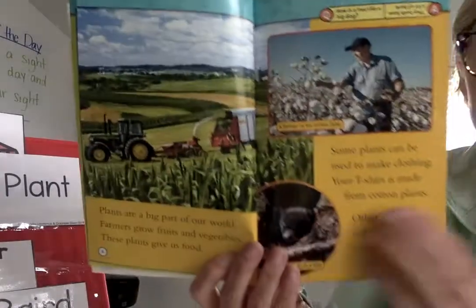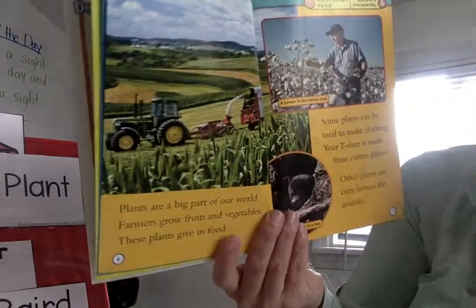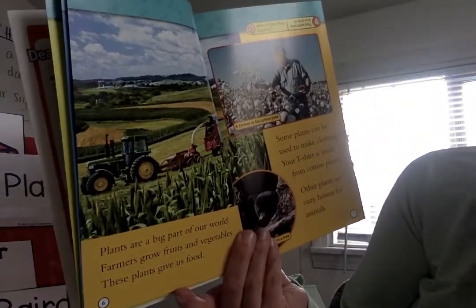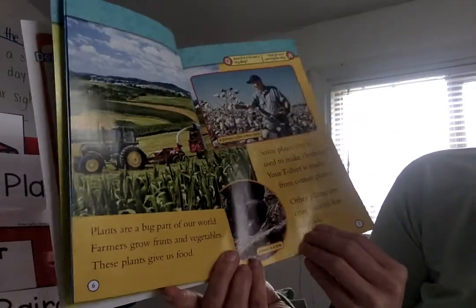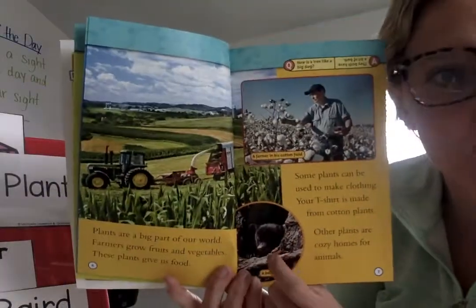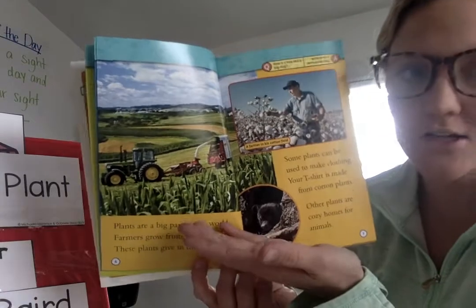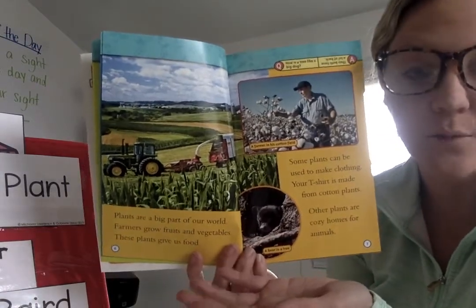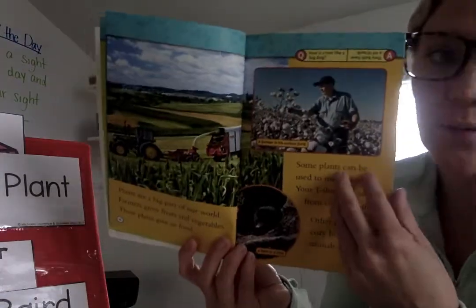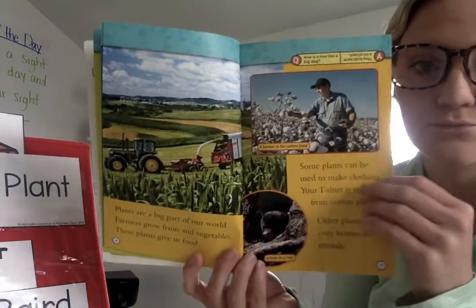Over here, what do you see? Tractor, very good. A farmer, and a bear. I wonder what the bear has to do with plants. But I know the tractor probably helps take care of the fields that the plants grow in. And a farmer, he probably takes care of them too.